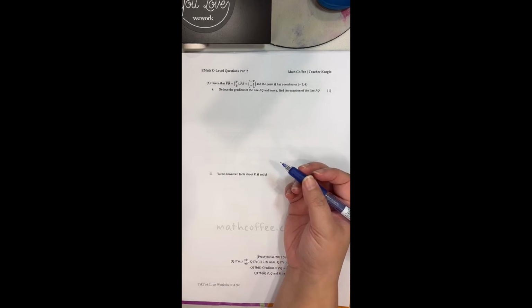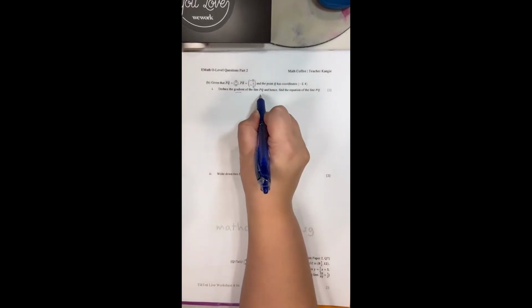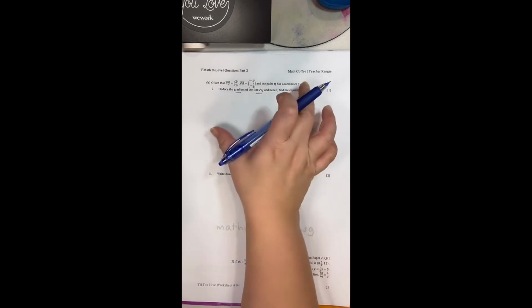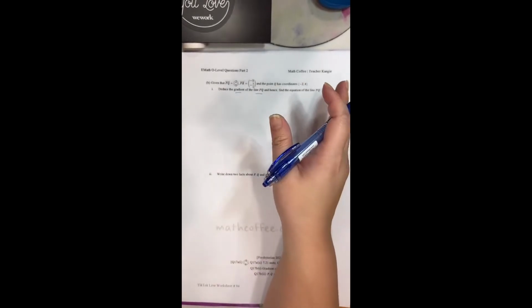But the funny part is I don't understand why this one is only 1 mark. Okay, they say deduce the gradient of the line PQ. Do I have my OP and PQ? This question is not related to the previous question, so this is separate.